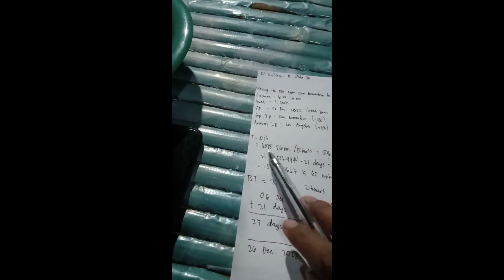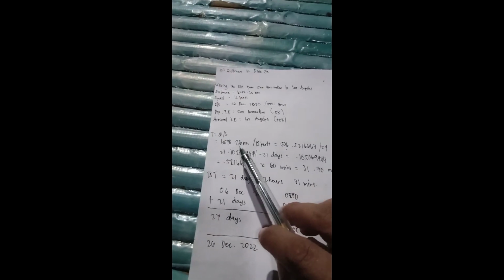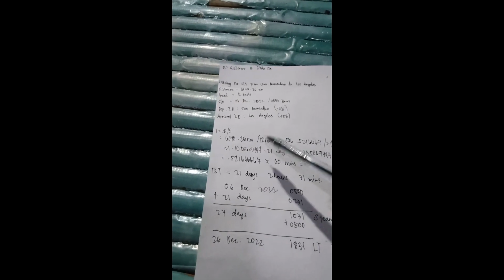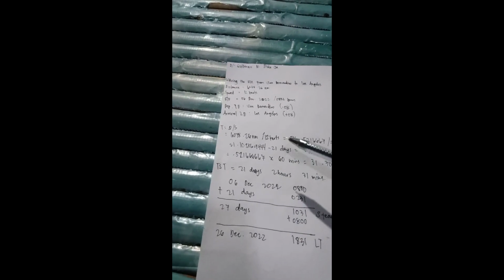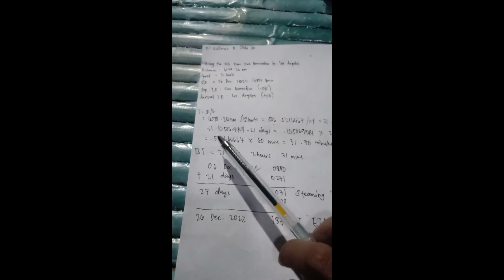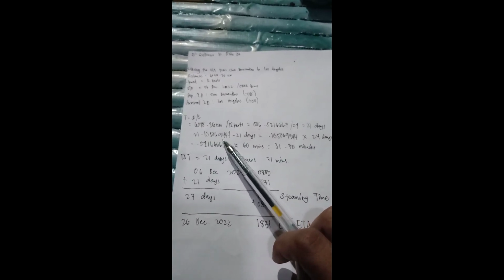So the TDS is equals to 6,078.26 nautical miles divided by 12 knots is equals to 506.5216667 divided by 24 is equals to 21.105069444 days.